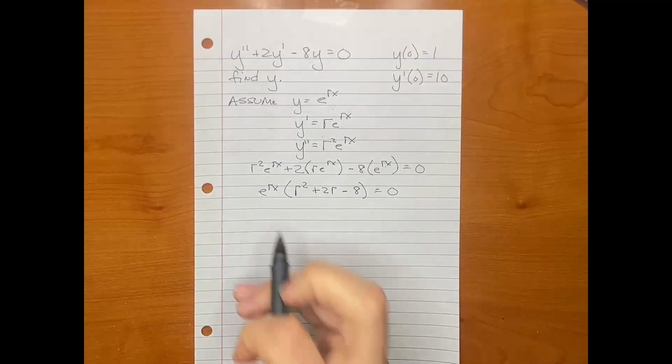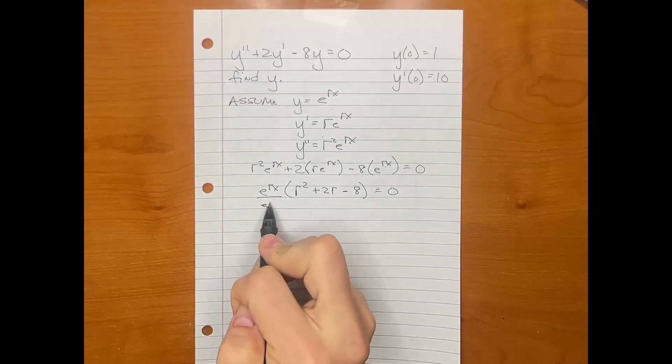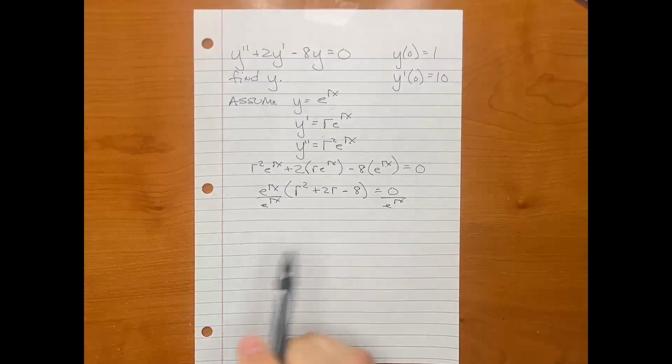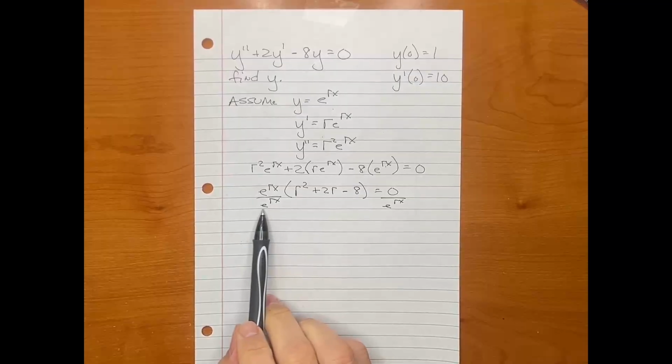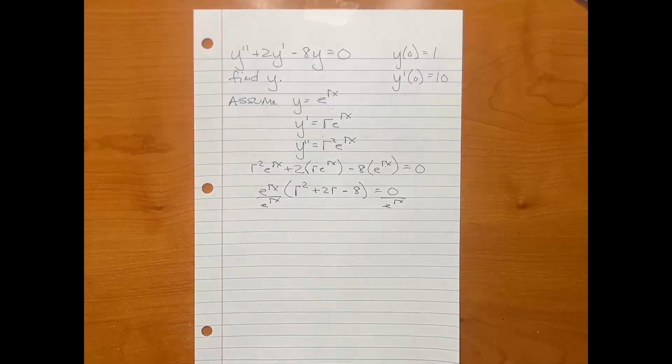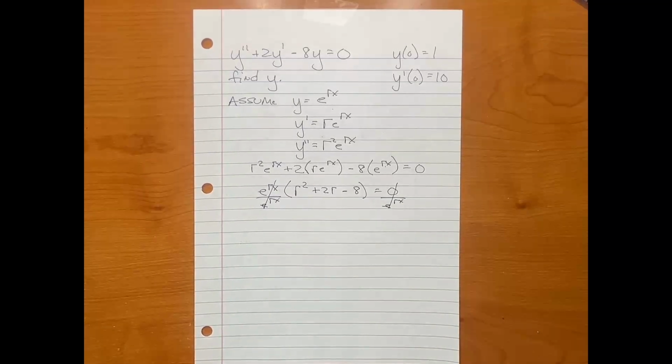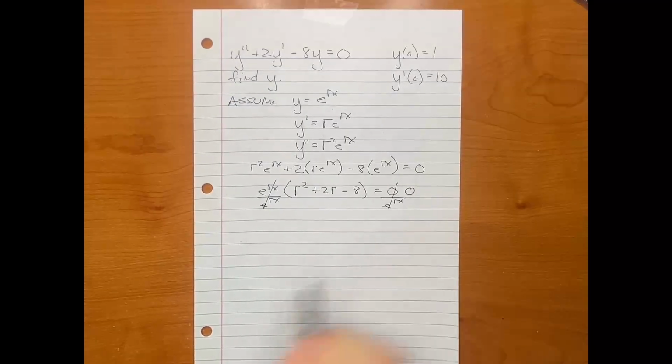What we can do here is divide both sides by e to the rx. And the reason we can do this is because e to the rx, no matter what it is, will never equal 0. There's no real number I can raise e to and get 0. So that's kind of nice. We can just go ahead, and these don't really cancel, but the right side is just 0.